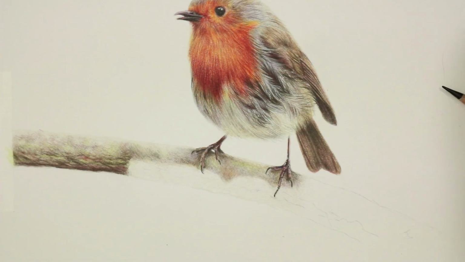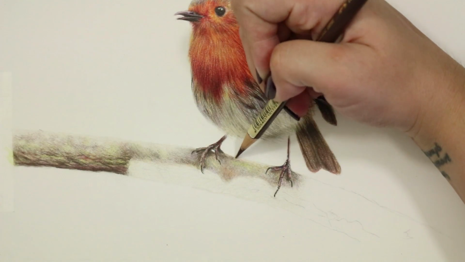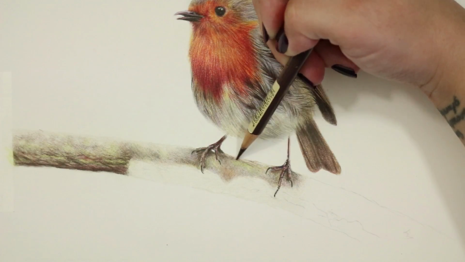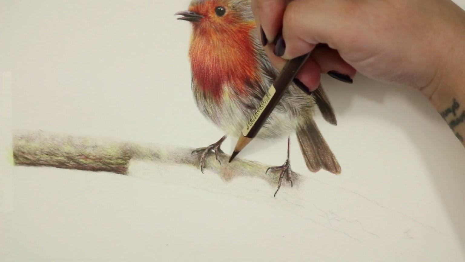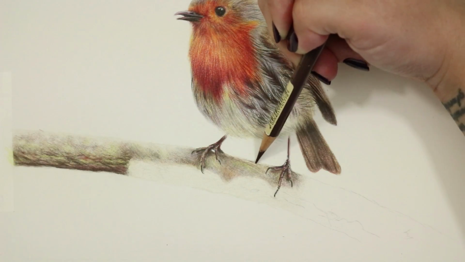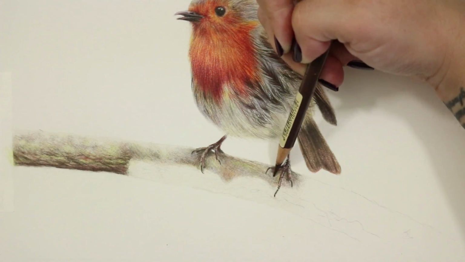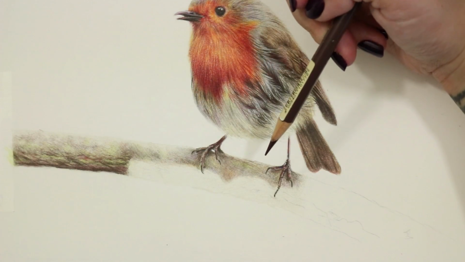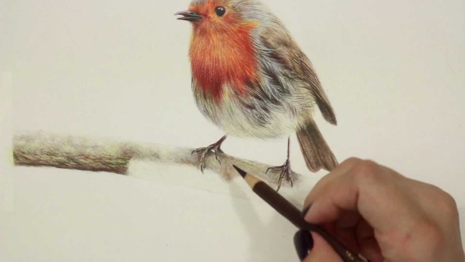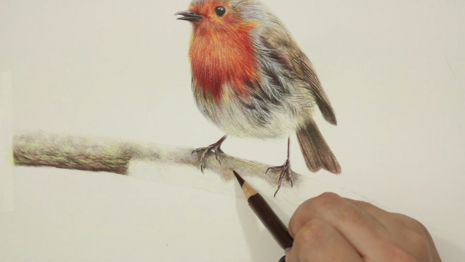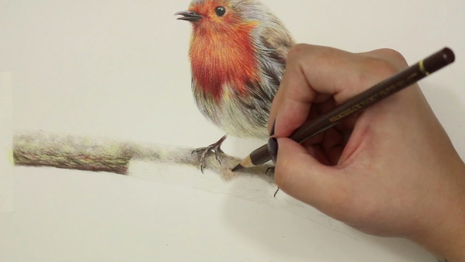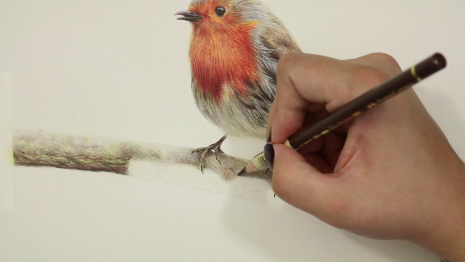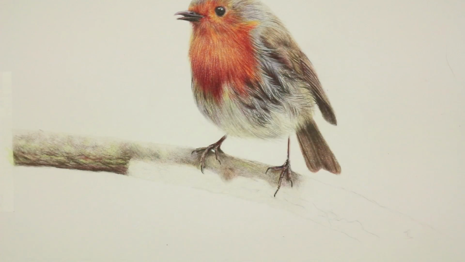I'm just going to continue the shadow on this top half of the branch here with some of the walnut brown. So I'm just going to shade a really light glaze of this over the top of this area of the branch, using extremely light pressure, just adding this colour over the entire area. Adding in some little wood notches as well, some little defining areas.